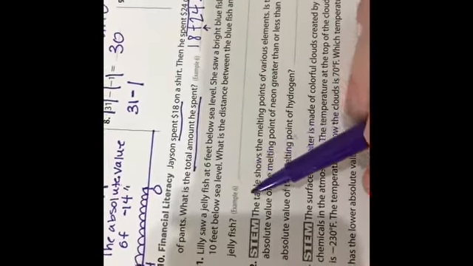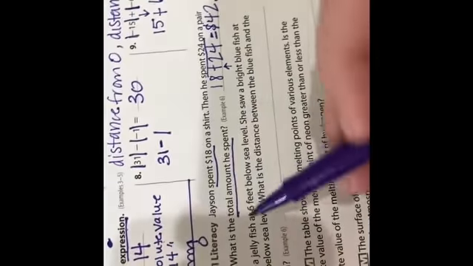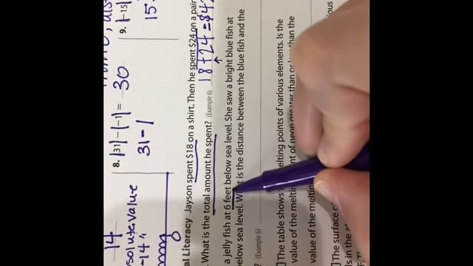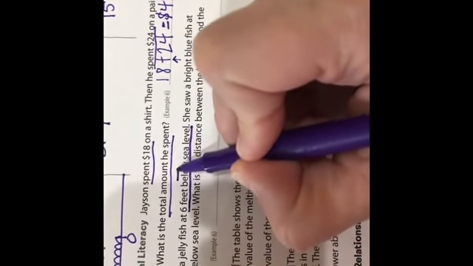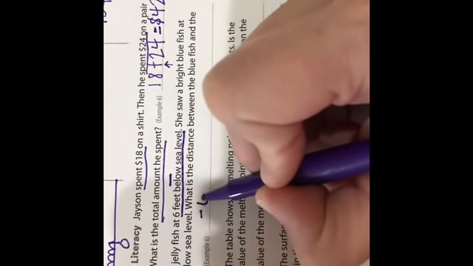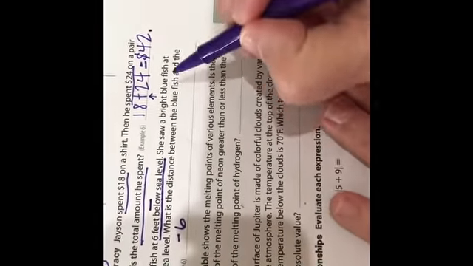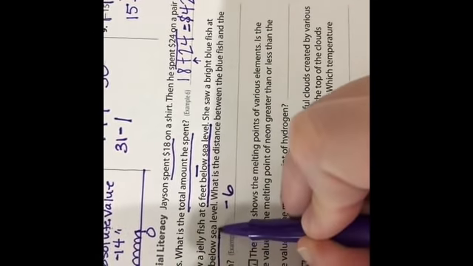Here, number 11, this one's a little bit tricky, so let's look at what it says. We have to remember this vocabulary. So Lily saw a jellyfish that was 6 feet below sea level. And since this is below, we know that means negative. So that fish was -6 feet below sea level. Then she saw a bright blue fish, a fish at 10 feet below sea level. Well, again, below sea level is negative, so we know -10, okay?